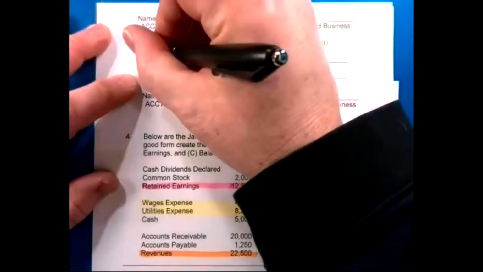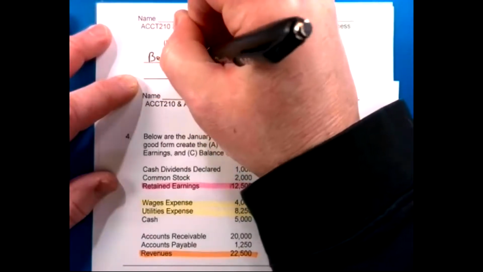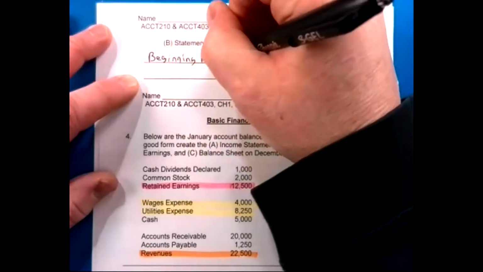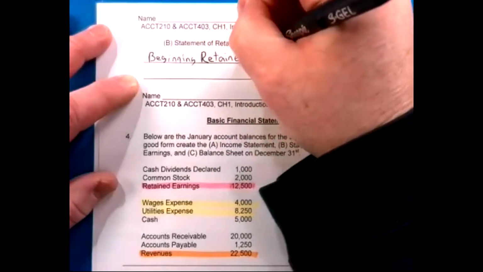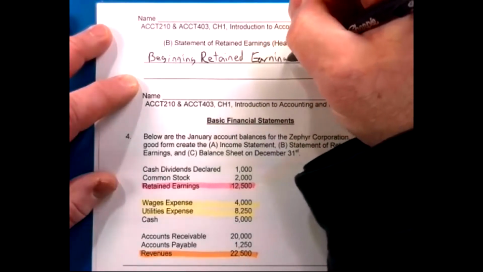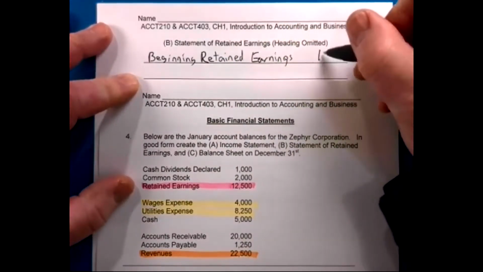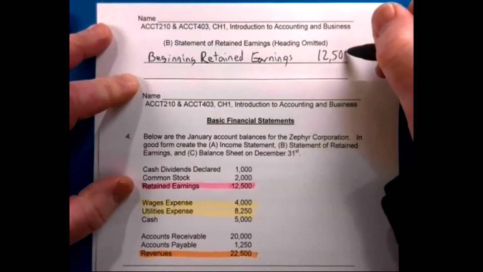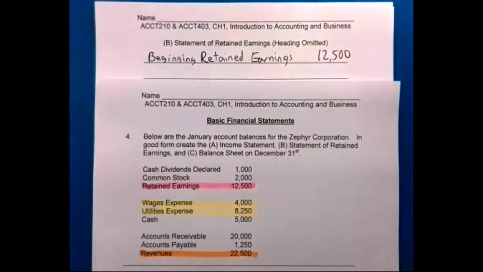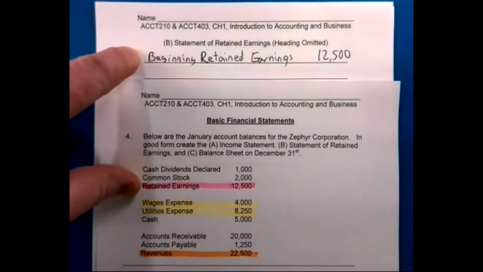So we'll have beginning retained earnings.